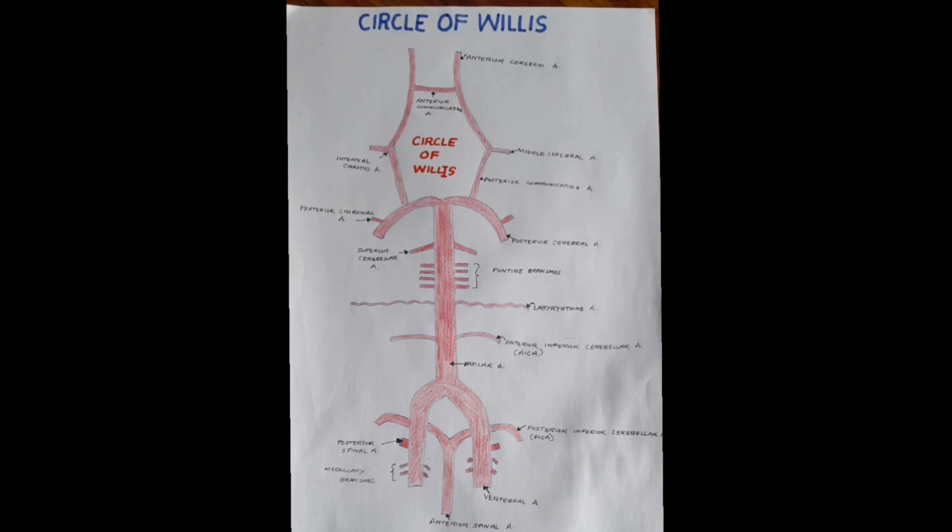Today we'll be learning about the circle of Willis. Why do we have the name circle? Because it forms a shape like a circle. The picture of the circle of Willis looks like this.